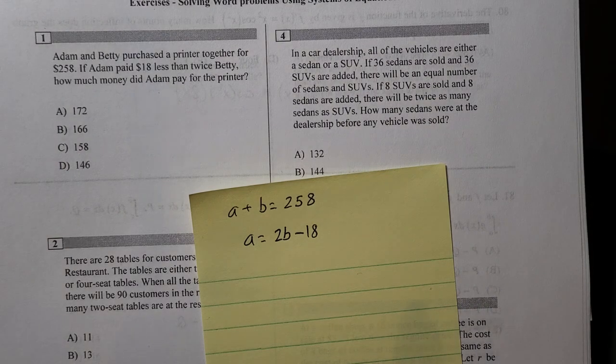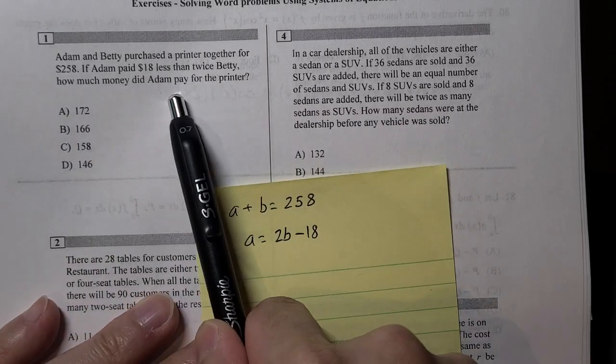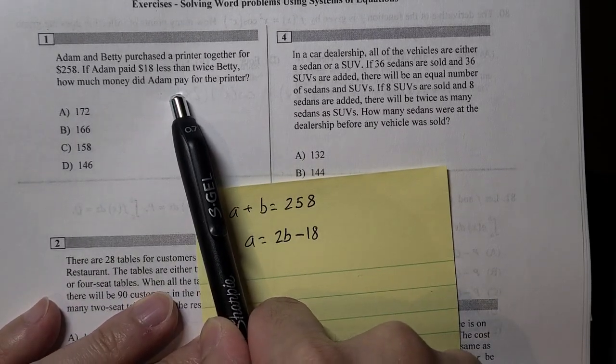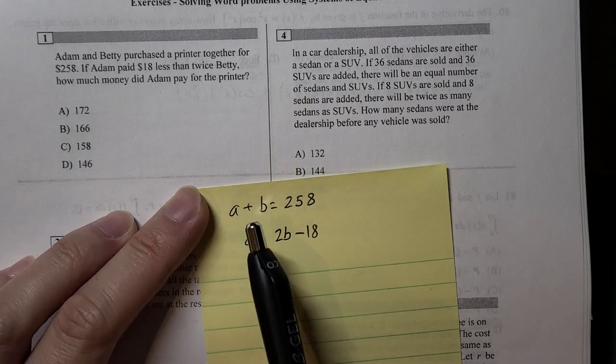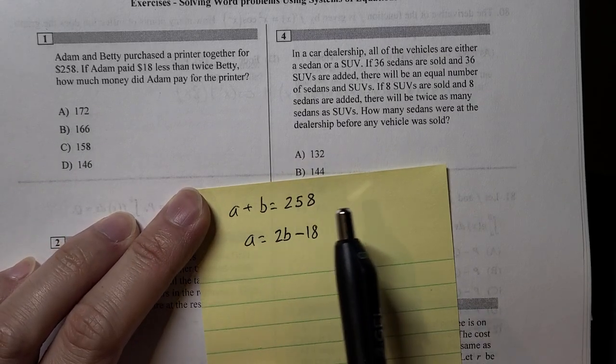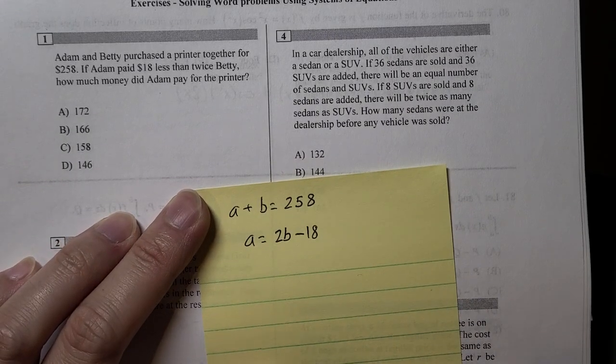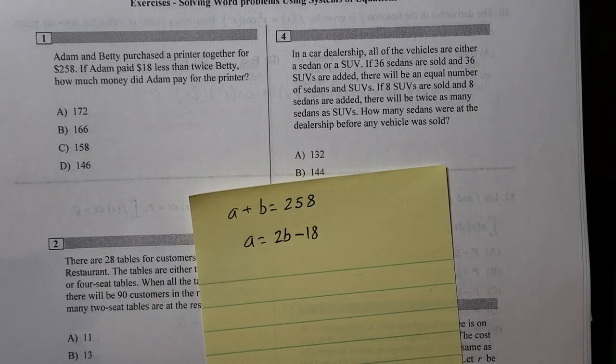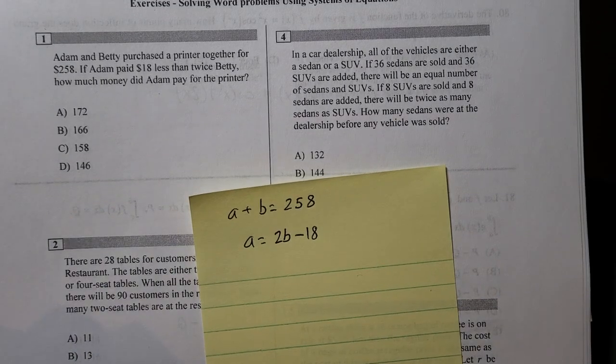So we don't need to solve for both of them. We only want to know how much money Adam paid. So we could be a little smart about this. We can find B in one of them and then substitute in the other. Or you can do a linear combination and get rid of B and solve for A. So you can use either method.